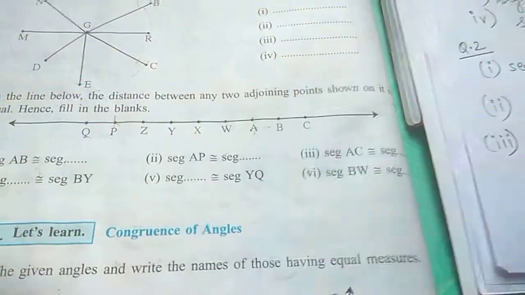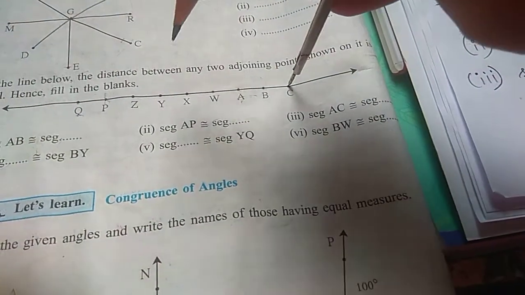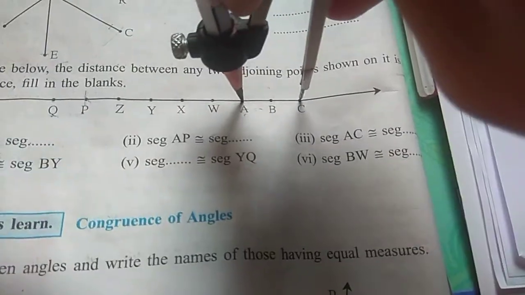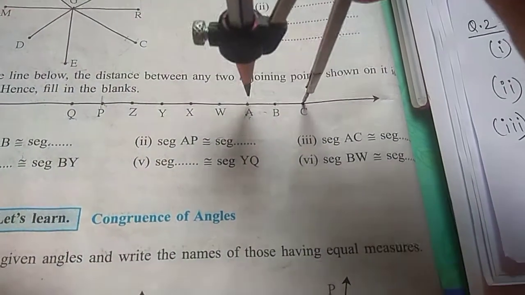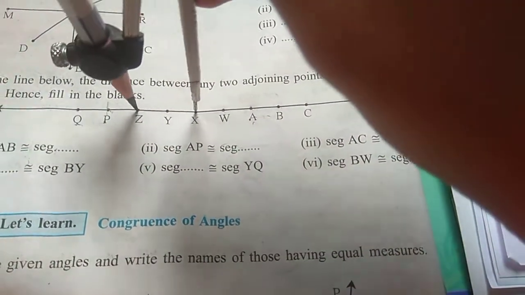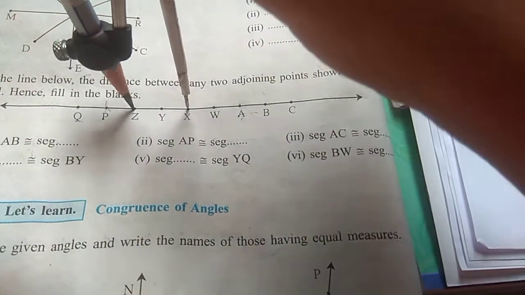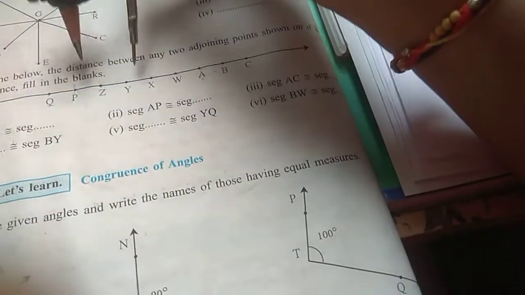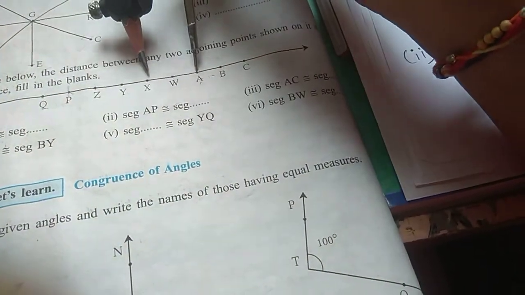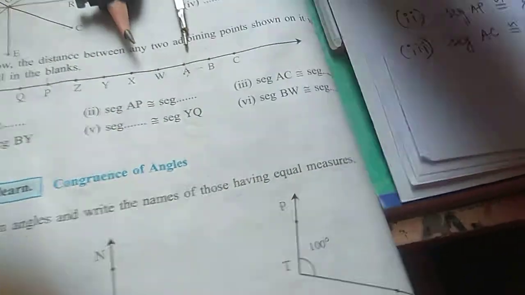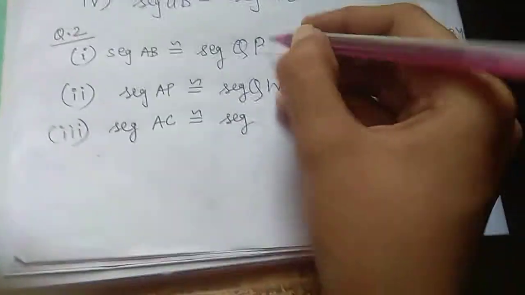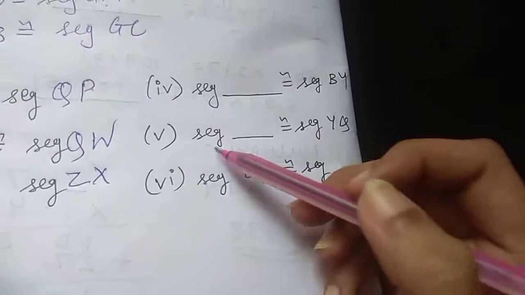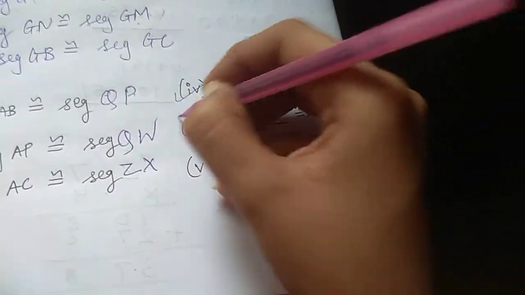Next is AC. Now let's find AC using the divider only. I want to check with X. So X, Z or ZX. We can write anything, ZX or XZ. You can take anything, AX, QZ. Okay, so I'm going to write segment ZX. Now the fourth, fifth and sixth, you all try on your own. It's for homework.